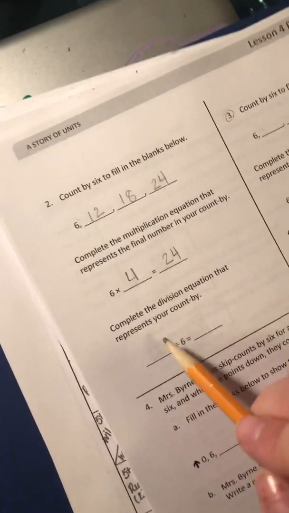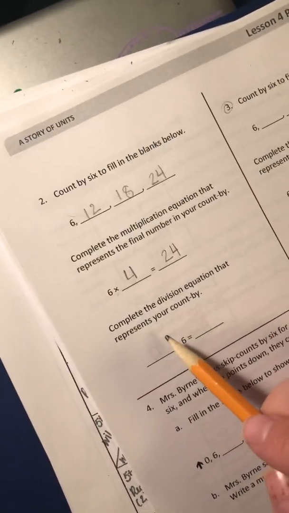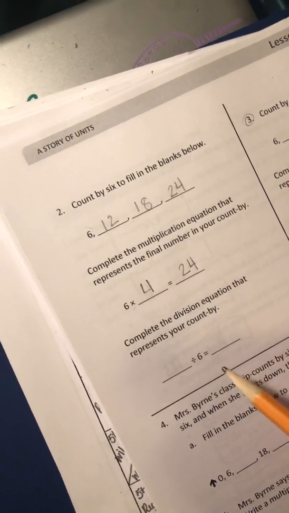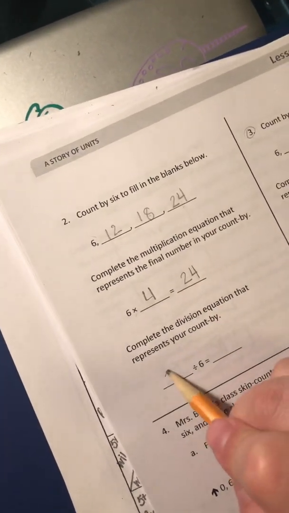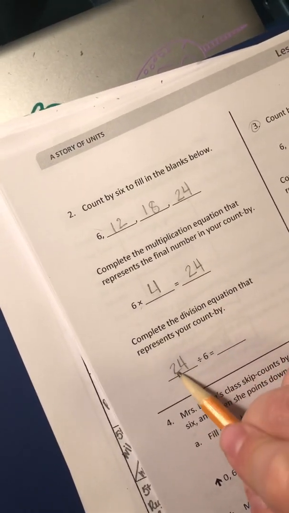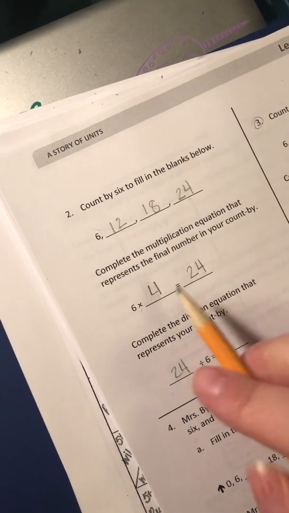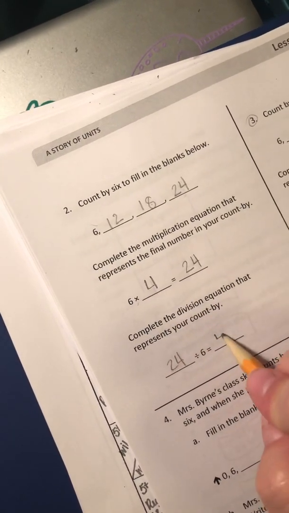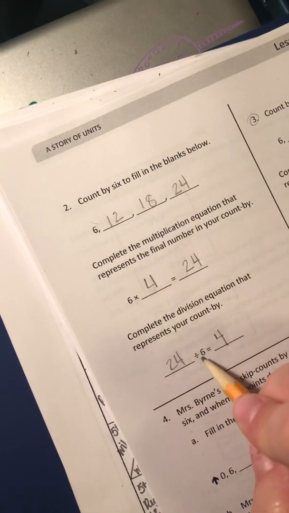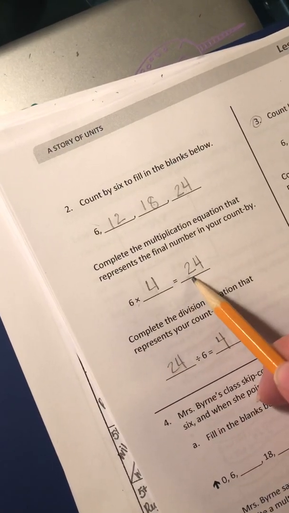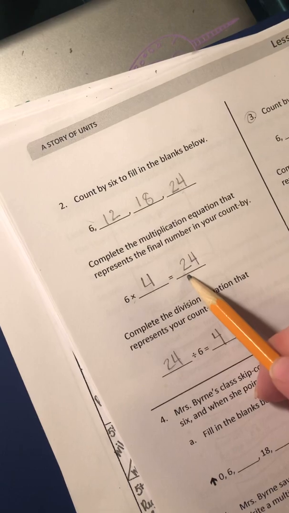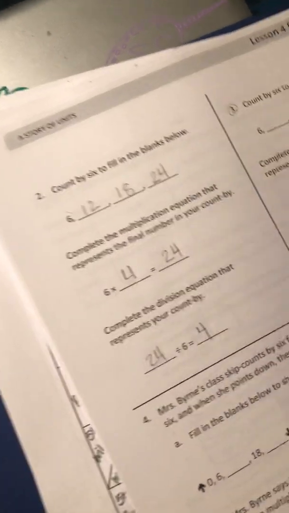And then this one says, complete the division equation that represents your count by. And so we had 24, we'll write that in here, and then 24 divided by 6 should be 4. So really doing this is just switching this equation around and making it division instead of multiplication. We're going to go over here.